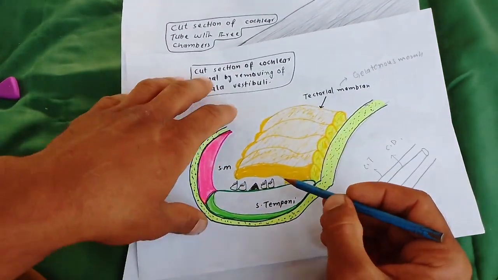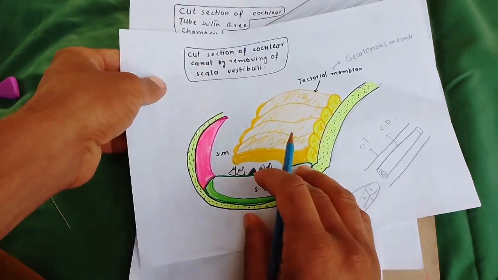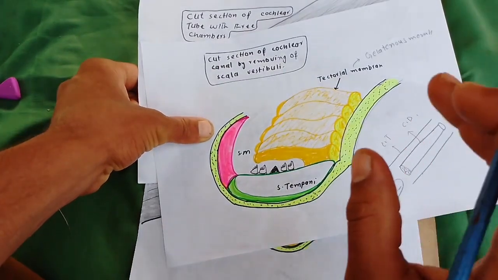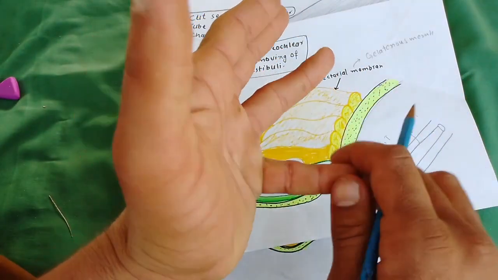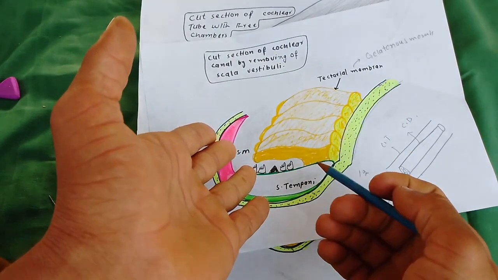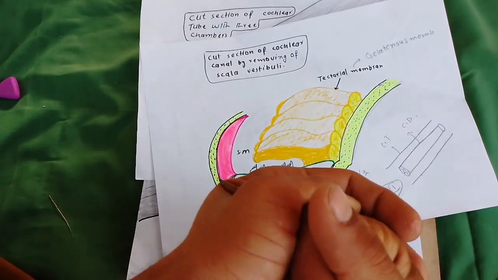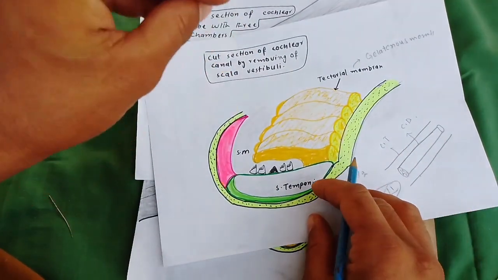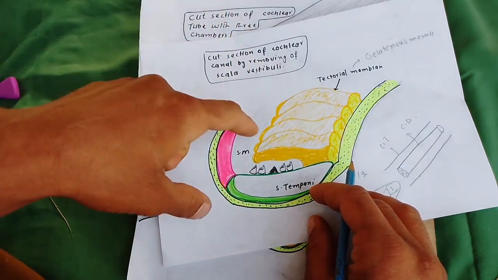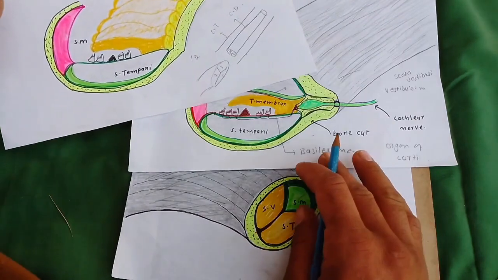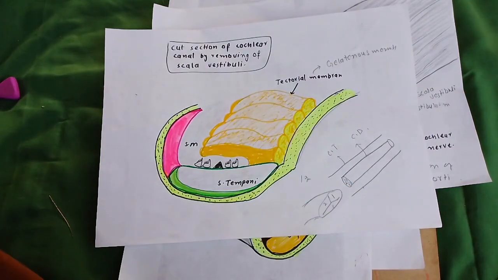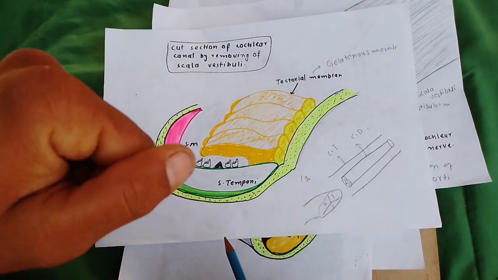So this is the scala media. Beneath the scala media there are many cells, about 12 different types, but here I only concentrate on the hair cells, the outer hair cell and the inner hair cell, because my purpose is to explain the mechanism of sound transduction. So the outer hair cell and inner hair cell are the cells for the hearing mechanism. These are the receptor cells present in the organ of Corti. This whole structure is called the organ of Corti. This is the cut section.